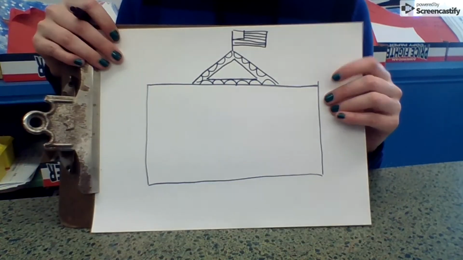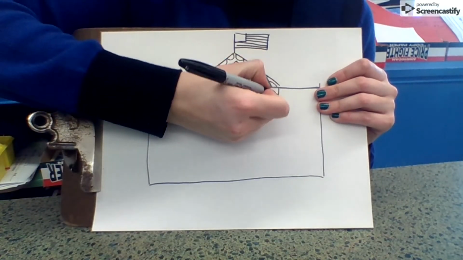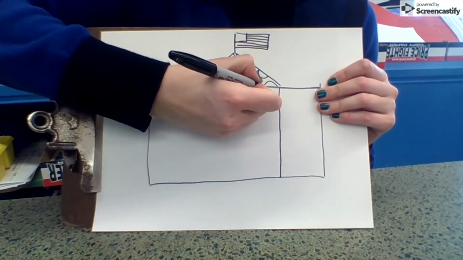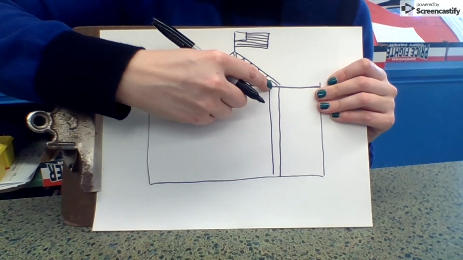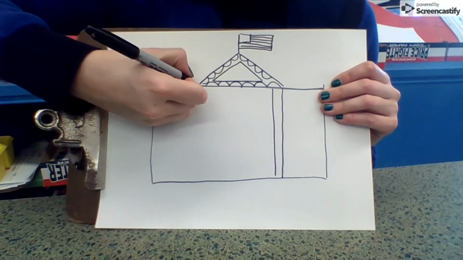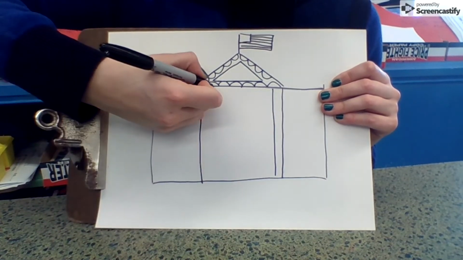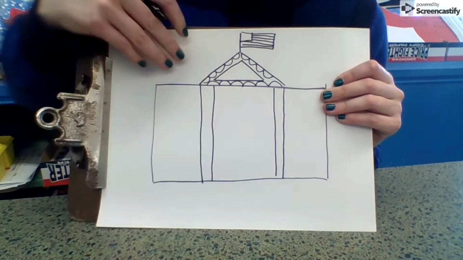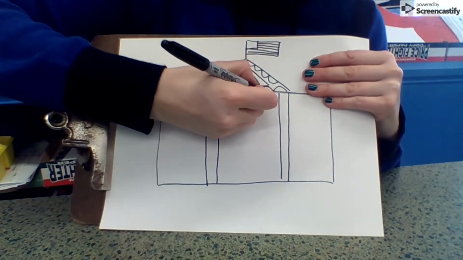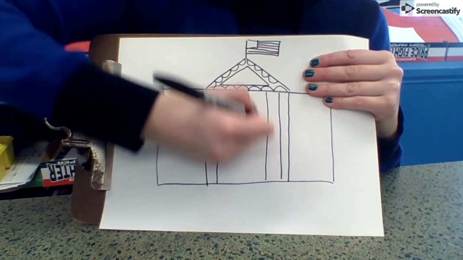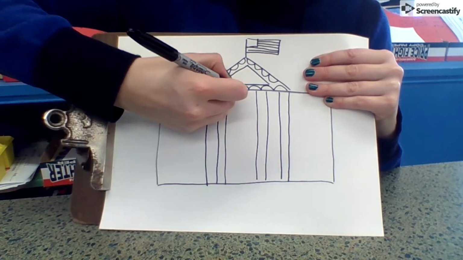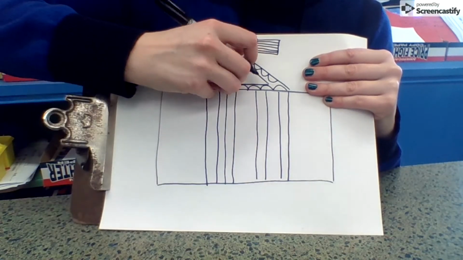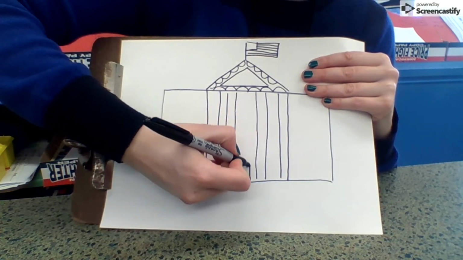Next, we're going to do the 4 columns going down. A column is a long pillar that helps hold up houses or buildings. Right? So I'm going to do 2 on the side, nice long rectangle, and then I'm going to try to space 2 in the middle. We don't want to make them too big though, because I'm going to make room for my door.